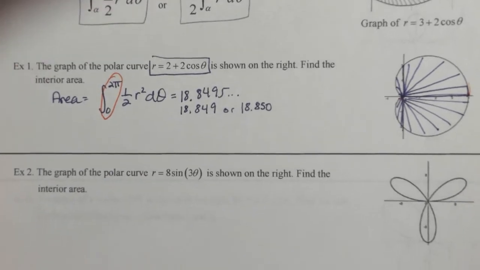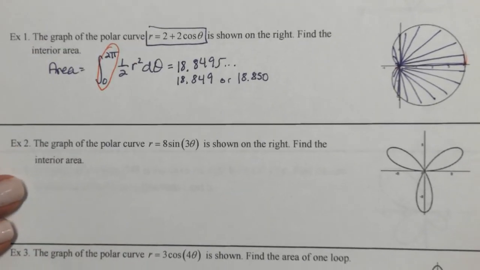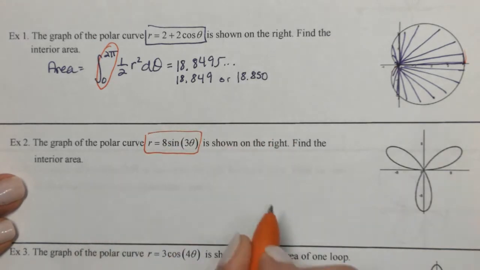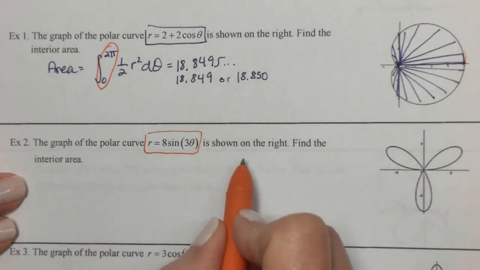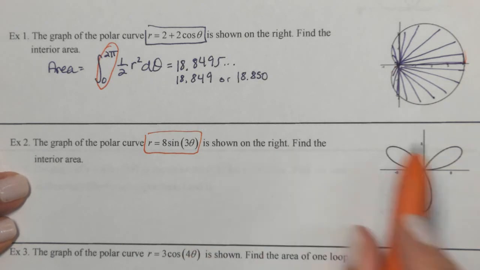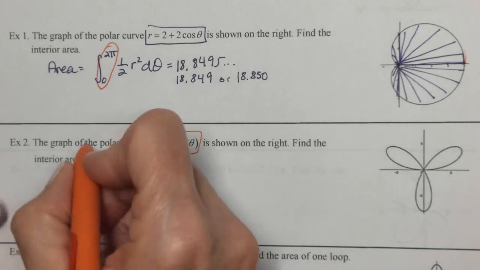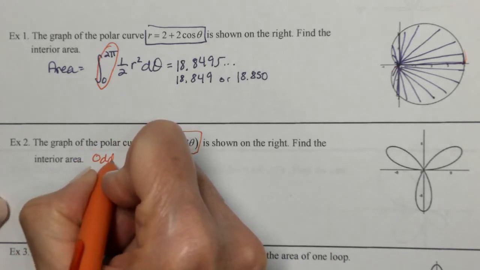All right, let's take a look at number 2. The graph of the polar curve r is equal to 8 sine of 3 theta is shown on the right. Find the interior area. So this is a rose with 3 petals. And for a rose with 3 petals, it's an odd number of petals.